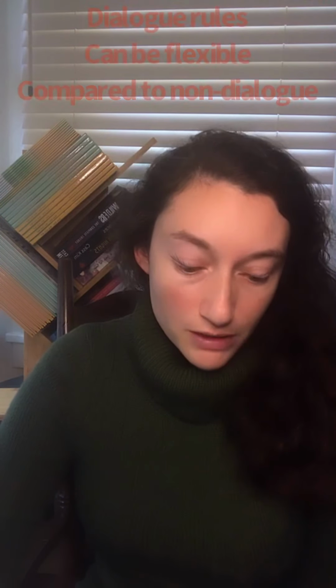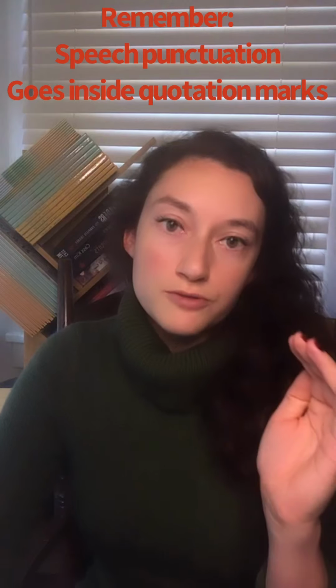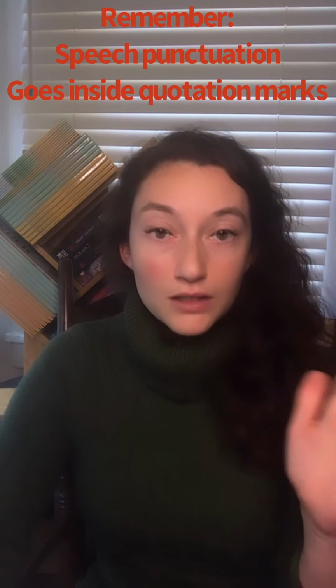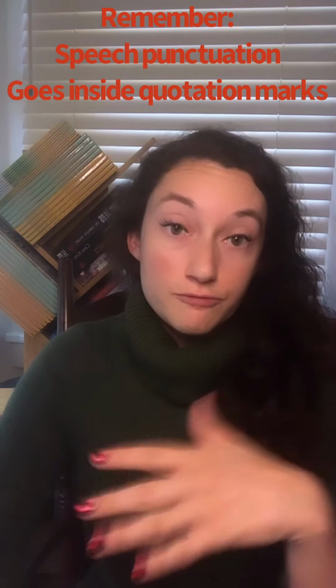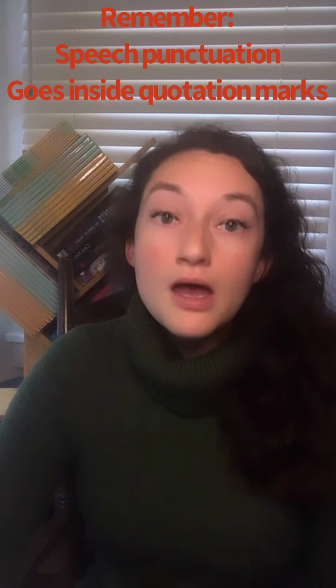Particularly when you're writing dialogue, all the rules are different compared to when you're writing formally. So I always recommend looking up things. Quotations can be kind of tricky. So if you're using quotes for speech, generally speaking, your punctuation goes inside the end of the quotation mark.